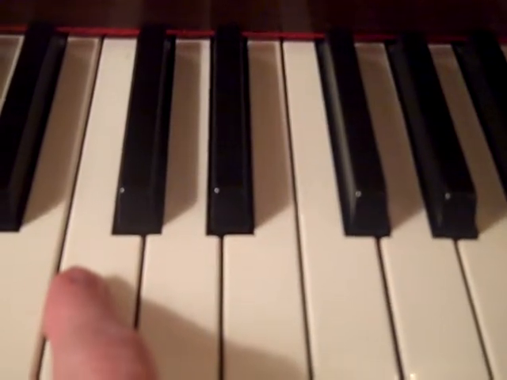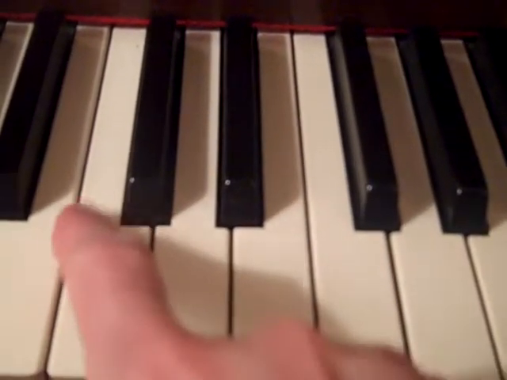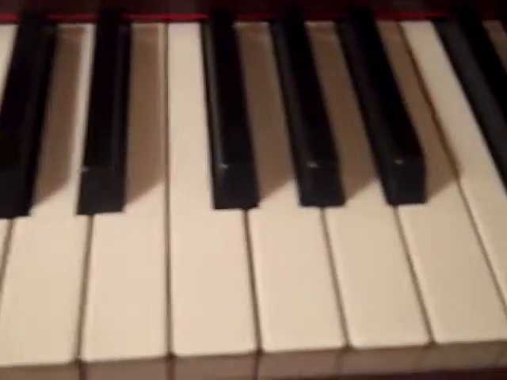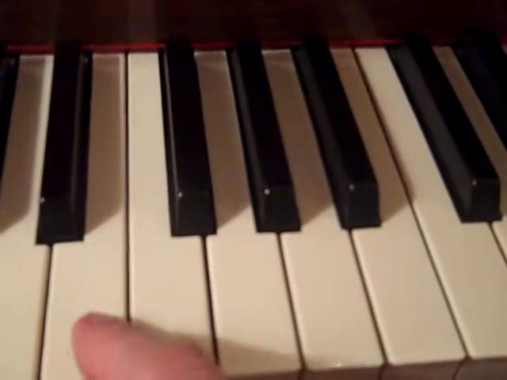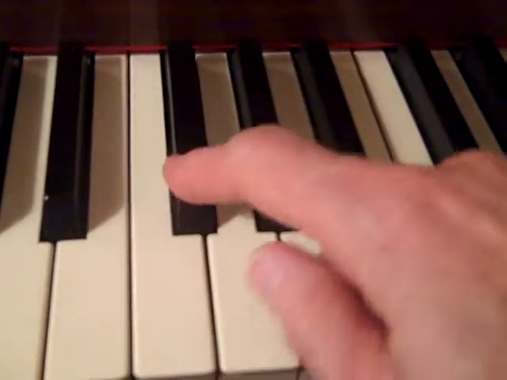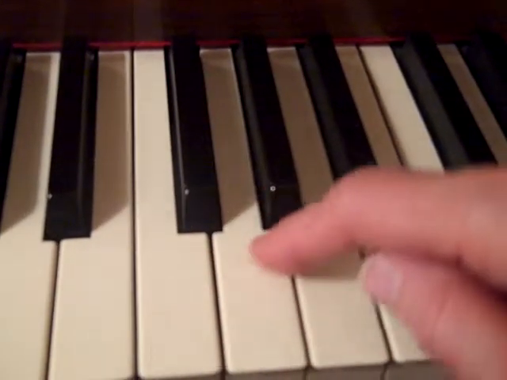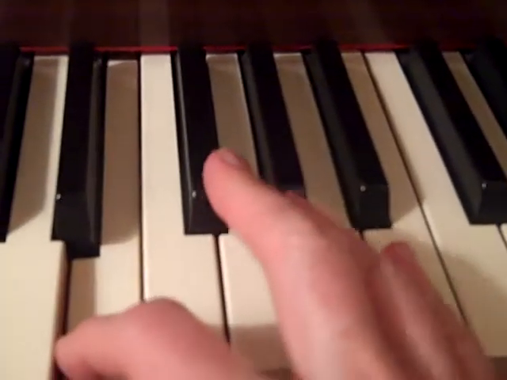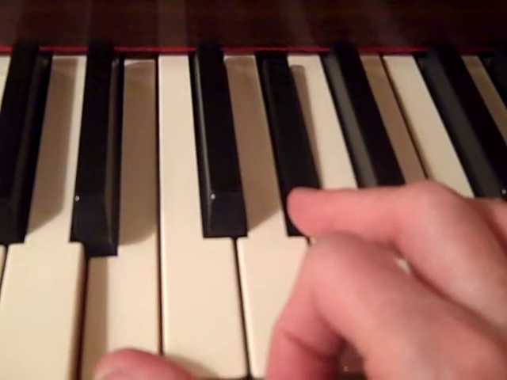Notice that to make a whole step, you have to include jumping over that black key right there. If I wanted to make a whole step coming from E, notice that I'd have to skip over the white key to get to F sharp, and then skip over another white key to get to G sharp, and this is a major third.